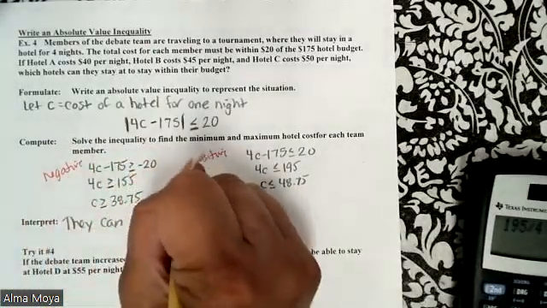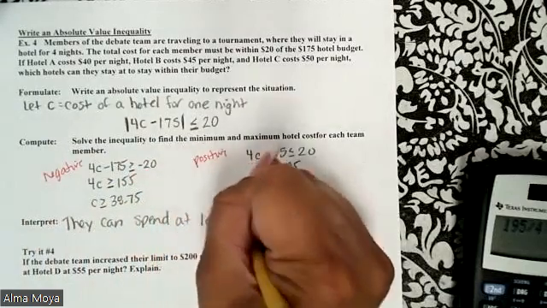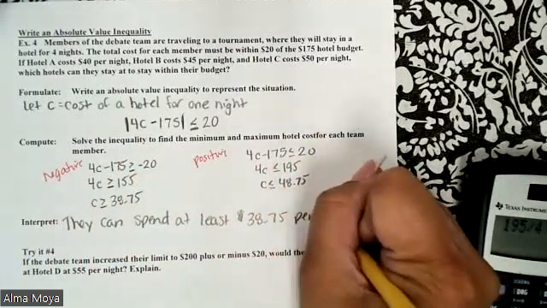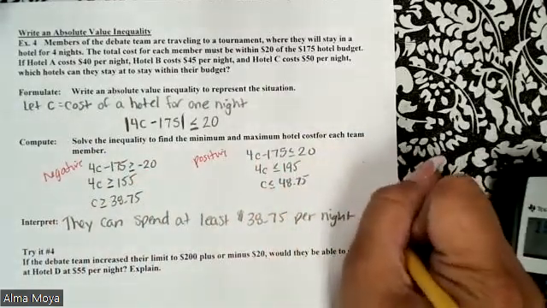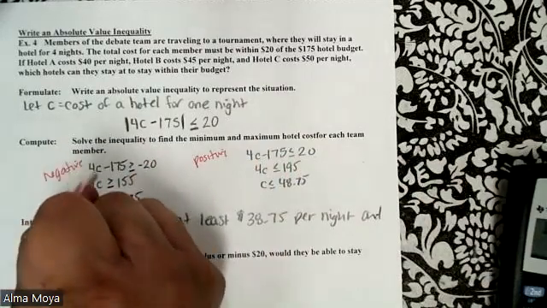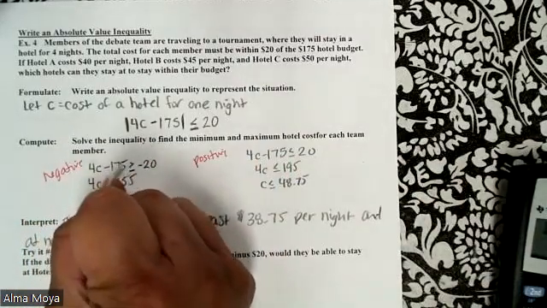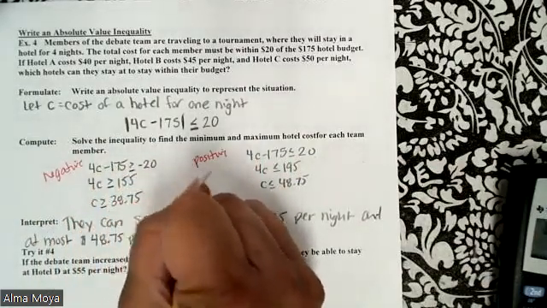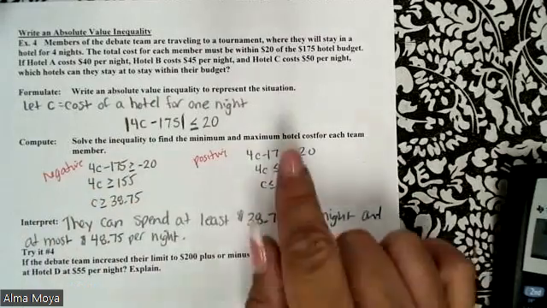They can spend at least $38.75 per night, and at most $48.75 per night. So let's see the hotels.